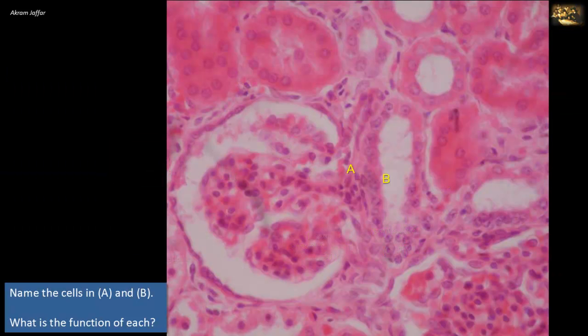Name the cells in A and B. What is the function of each? This is a section of the renal cortex showing a renal corpuscle, proximal and distal convoluted tubules. A is located at the vascular pole of the renal corpuscle. B represents a distal convoluted tubule with a clear lumen in comparison to the proximal convoluted tubule. You can also note that the cytoplasm is not deeply stained in the distal convoluted tubule in B as compared to a proximal convoluted tubule.